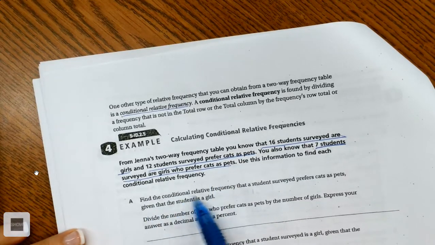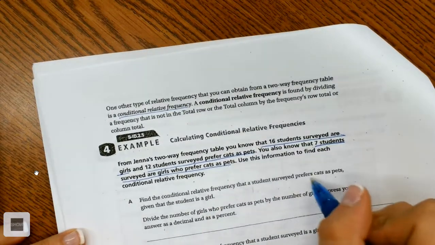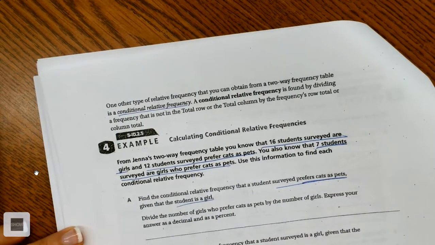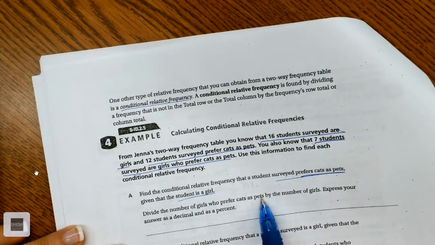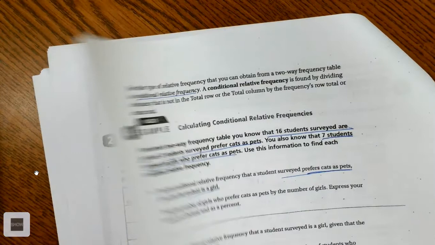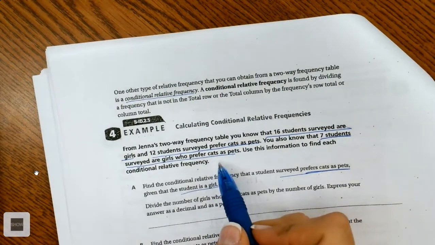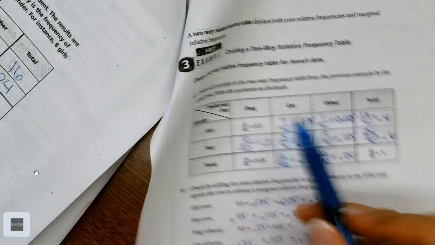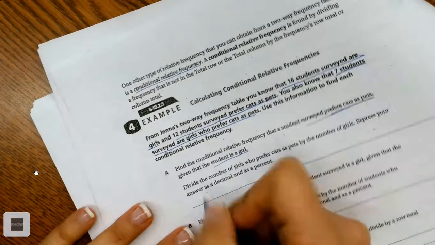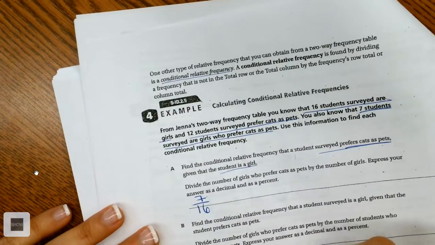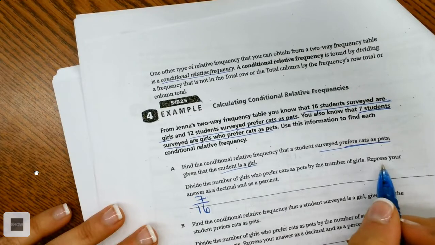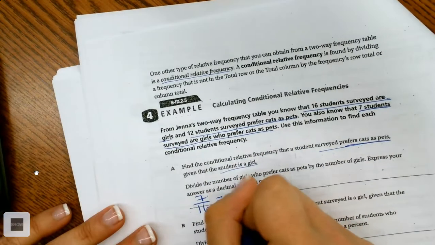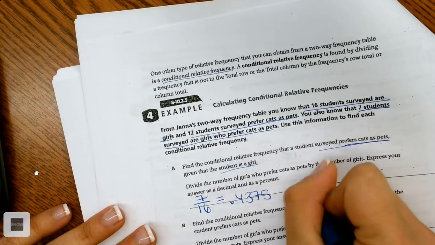Find the conditional relative frequency that a student surveyed prefers cats as pets, given that the student is a girl. So girls that prefer cats. Divide the number of girls who prefer cats by the number of girls. So how many girls prefer cats? 7 girls prefer cats out of how many total girls? 7 out of 16 total girls, right? Divide the number of girls who prefer cats by the total number of girls. Express your answer as a decimal and a percent. 7 divided by 16 is 0.4375, which is 43.75%.